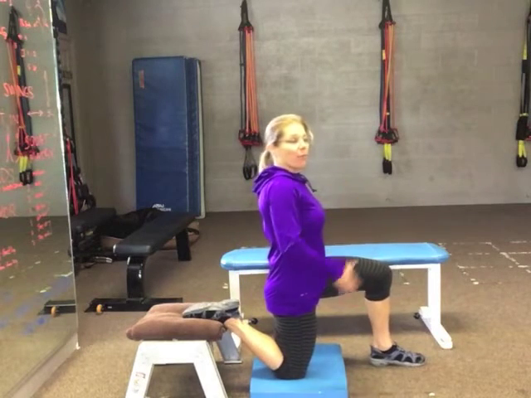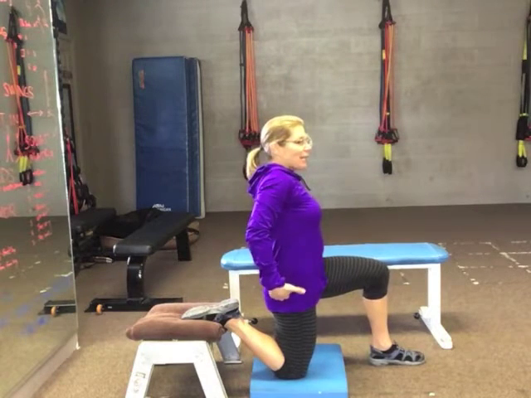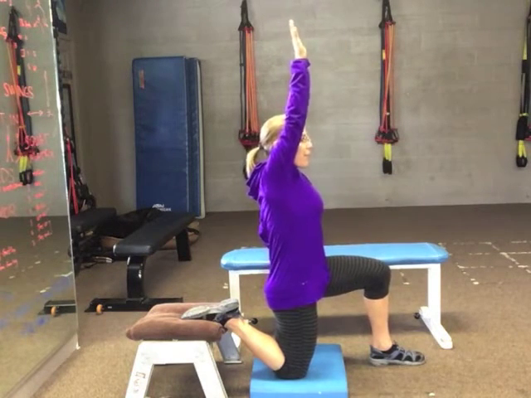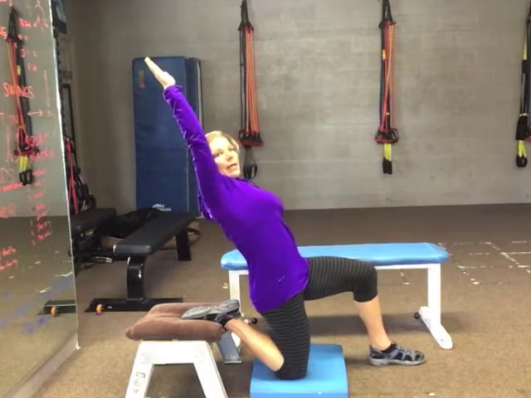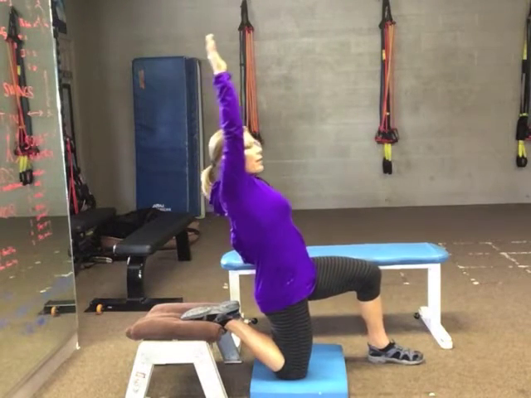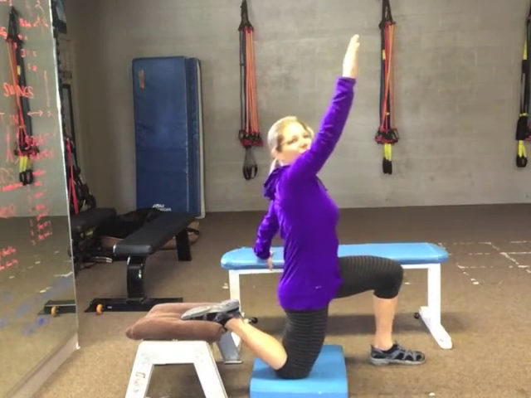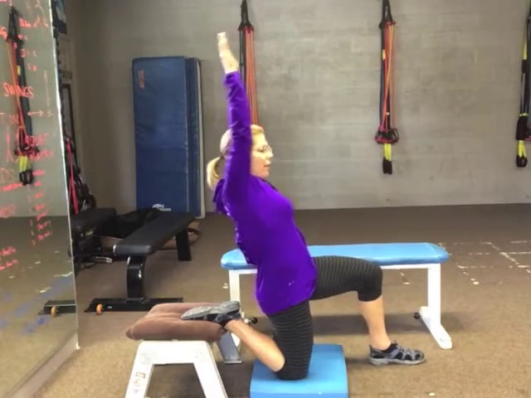Now the next step, the more advanced step, is to bring the arm up, tightening this butt, tucking this hip, leaning back from the knee, just like that. If you feel any pinching in the back, tuck your hip more. Don't lean back as far. It's coming from the arching in the back, just like that.